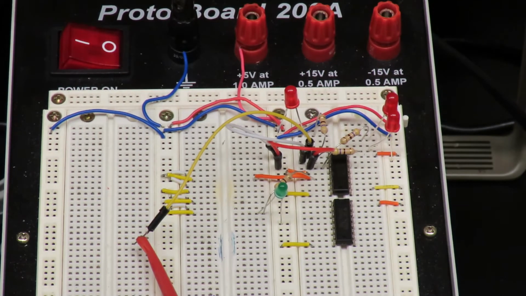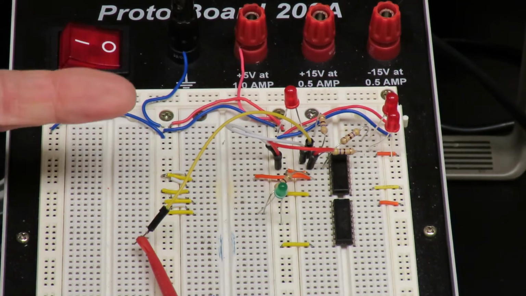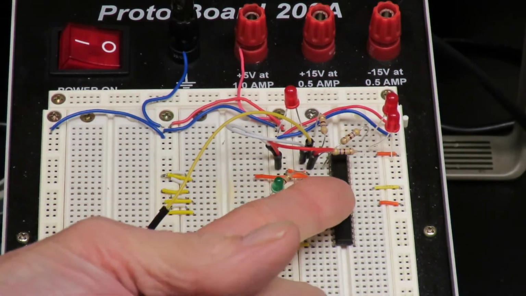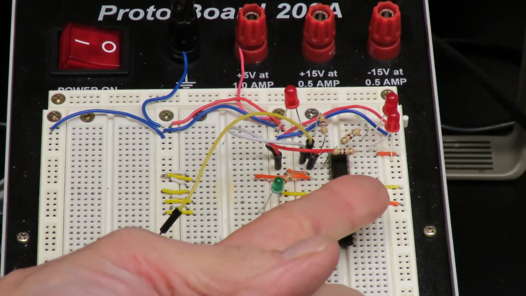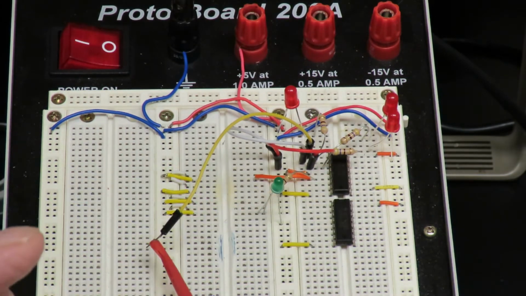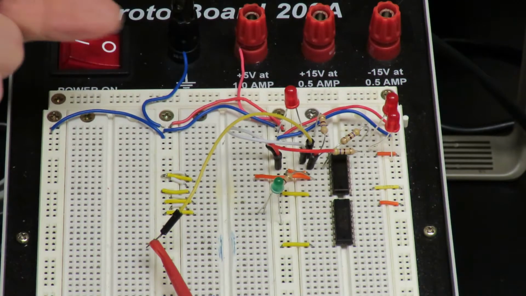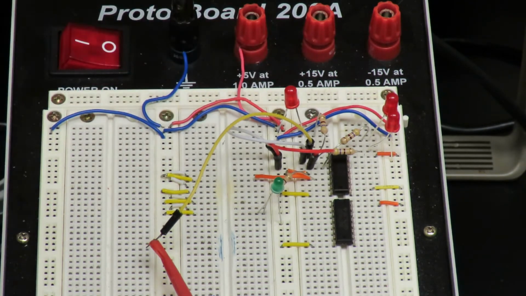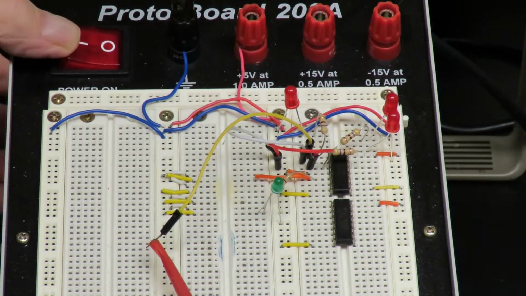Here we're going to measure the truth table of a JK flip-flop. I have over here two chips. Each chip, 74112, has two flip-flops in it. I've powered the chip by 5 volts and ground. Let's turn it on here.